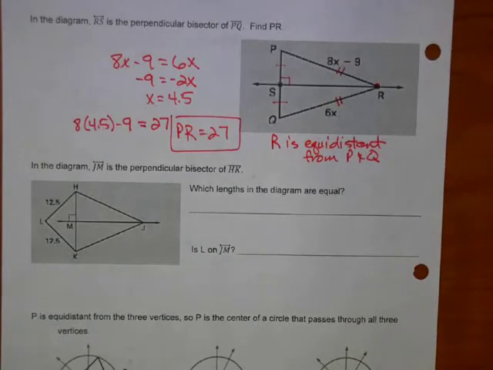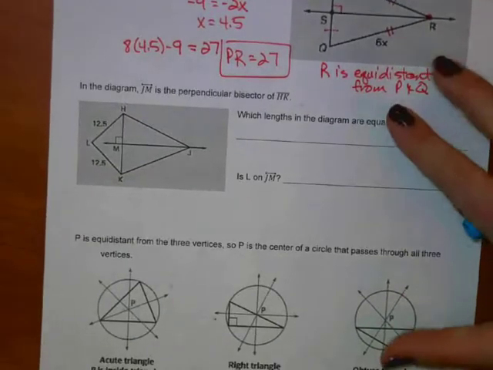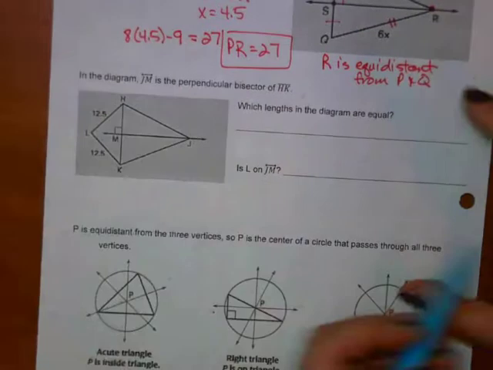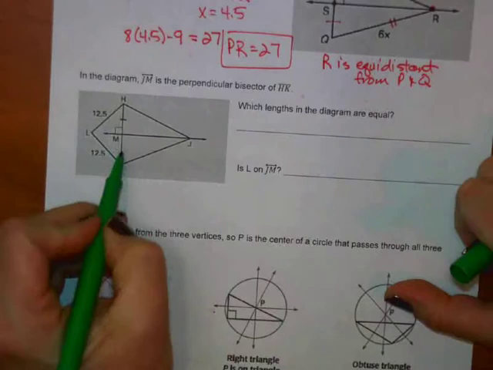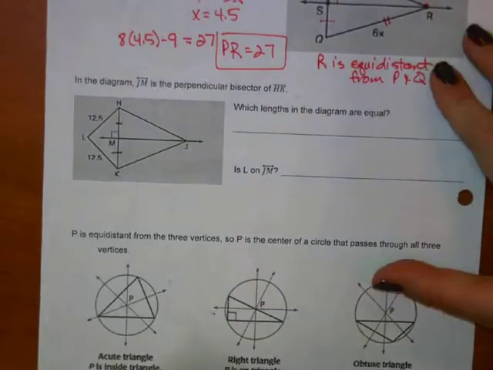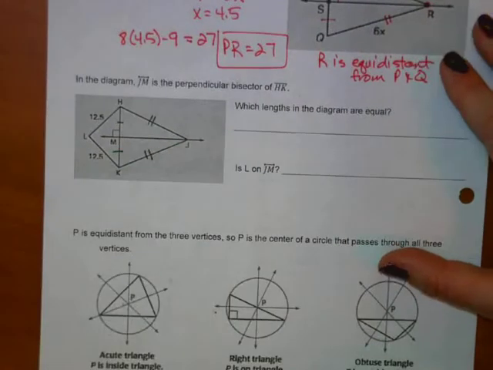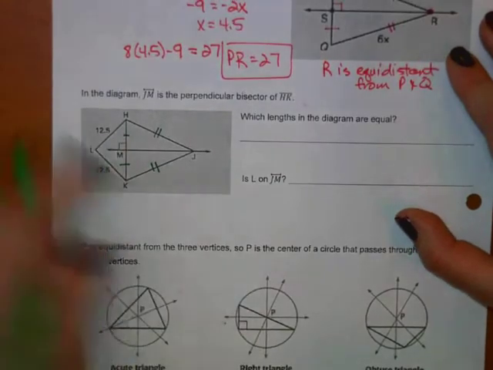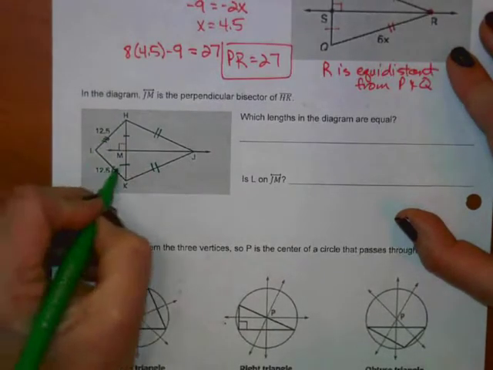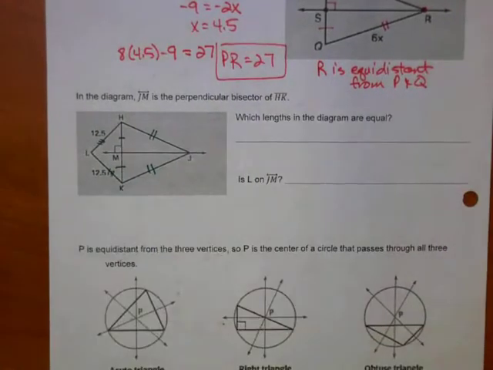Okay. Let's take a look at this. In the diagram, line JM is the perpendicular bisector of HK. Well, I'm going to kind of mark up what I see here. I already see that they made that a right angle, but then I know that that's congruent to that. I know that JH and JK are congruent. What else do I see on here that's congruent? These two, right? We could say JM is congruent to itself, but we don't really need that. That's more just for writing a proof.